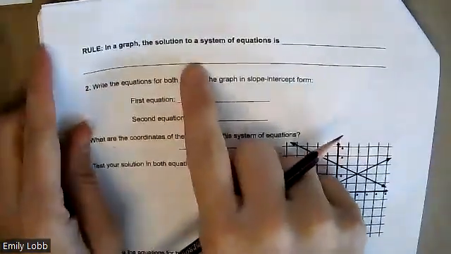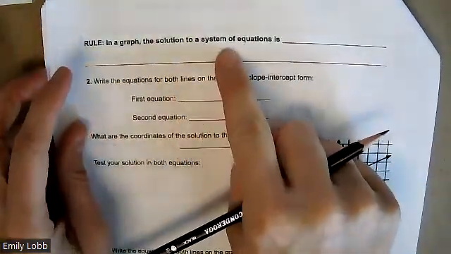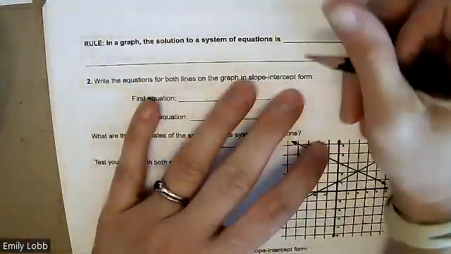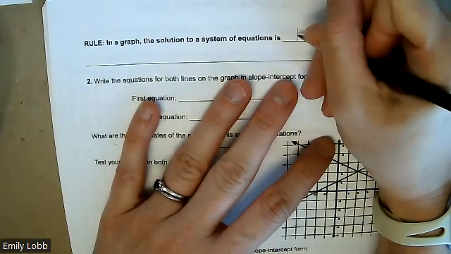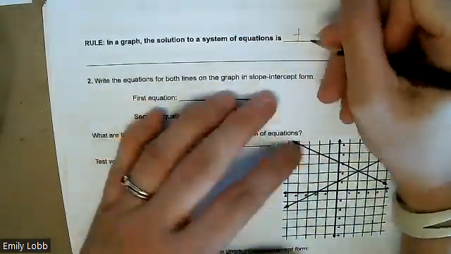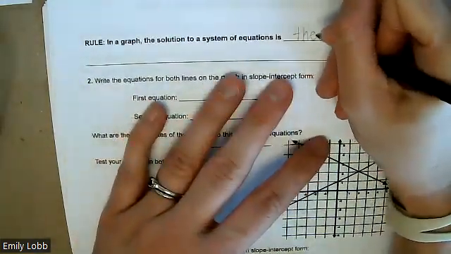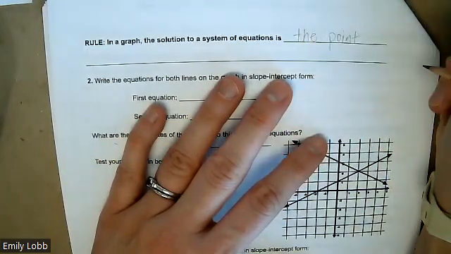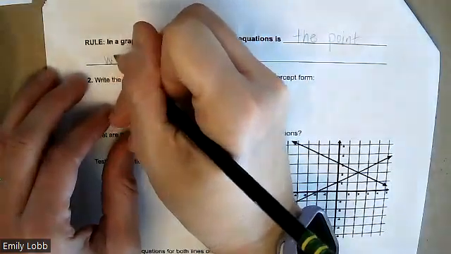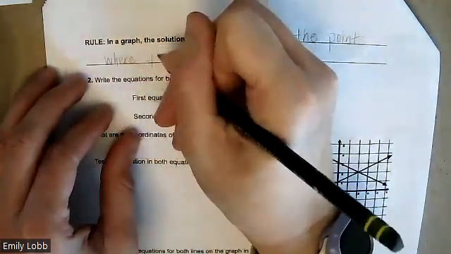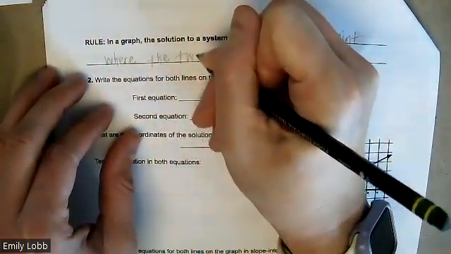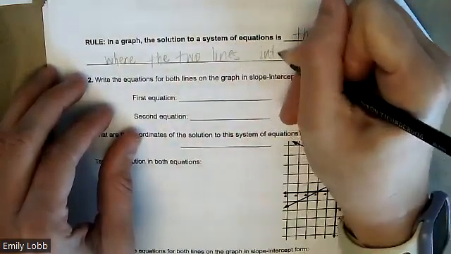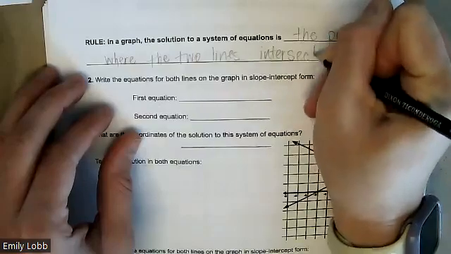In a graph, the solution to a system of equations is the point where the two lines intersect.